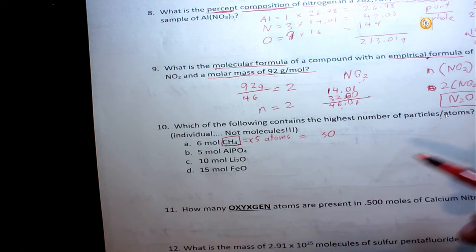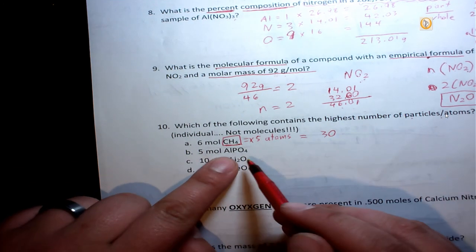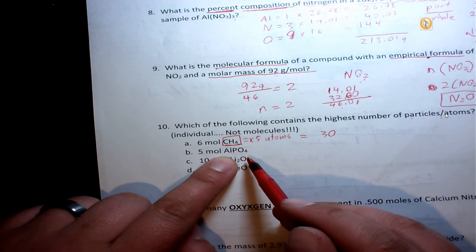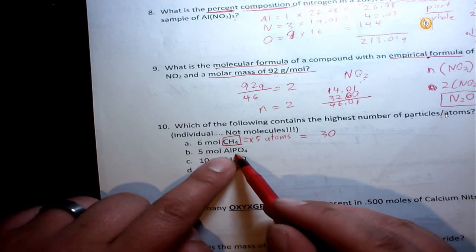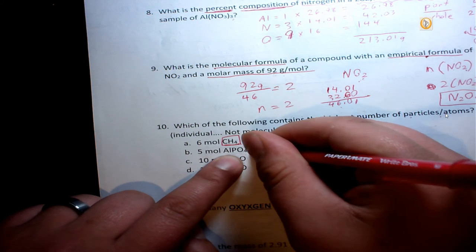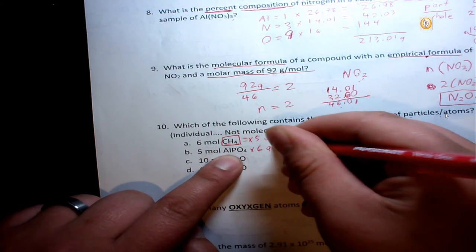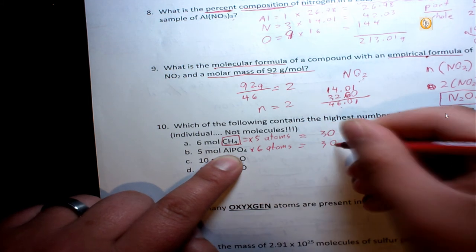Again, this is a lot of assuming, but that's okay because math is always going to stay the same. So for this next one, we count how many atoms, singular atoms, are in aluminum phosphate. So we have 1 aluminum, 1 phosphorus, and 4 oxygen. That's going to give us 6 atoms. So this one will also come out to 30.